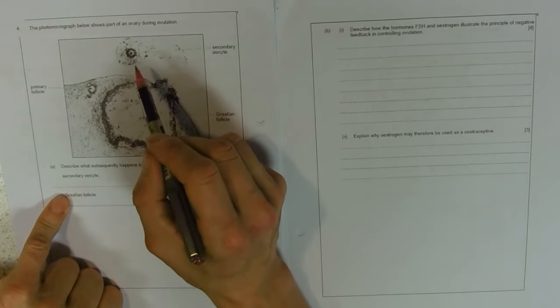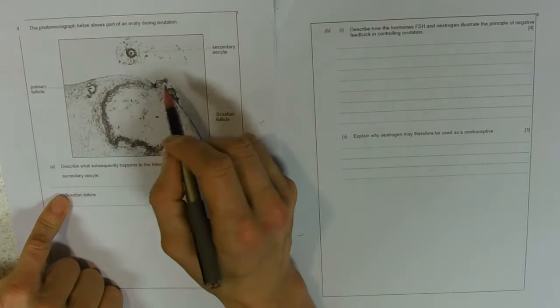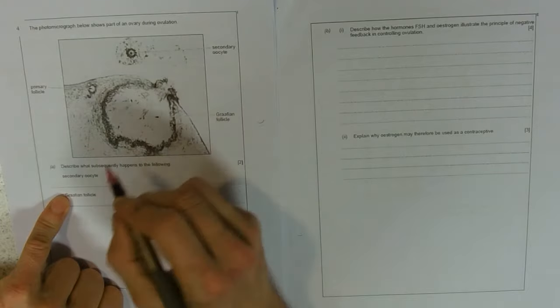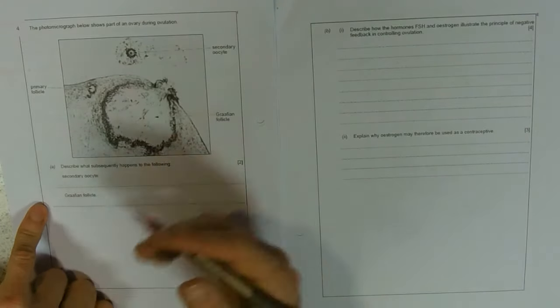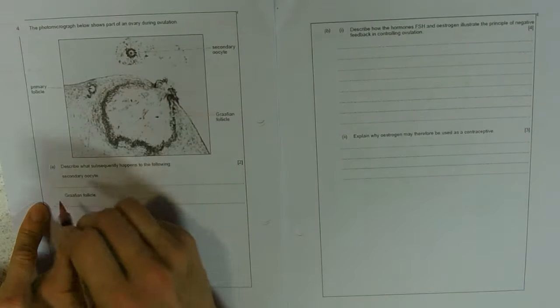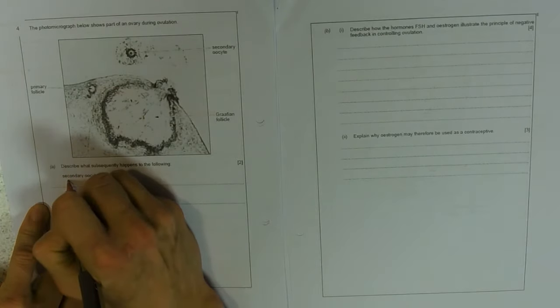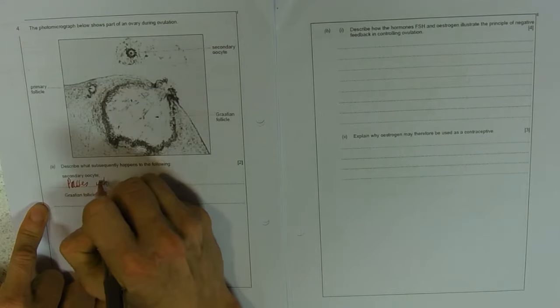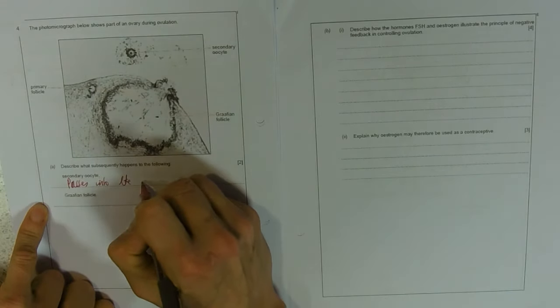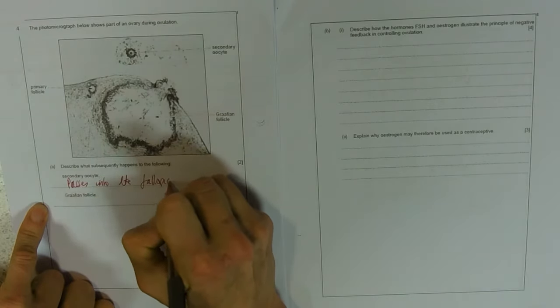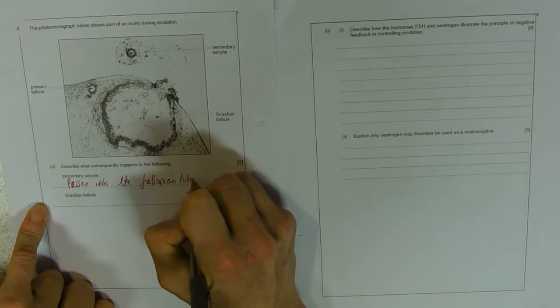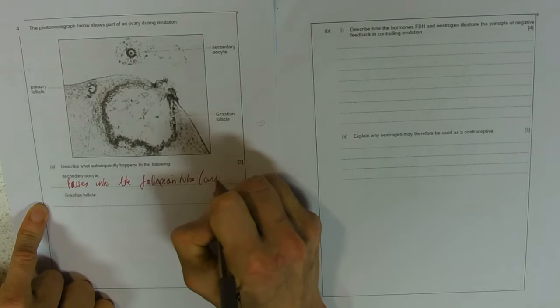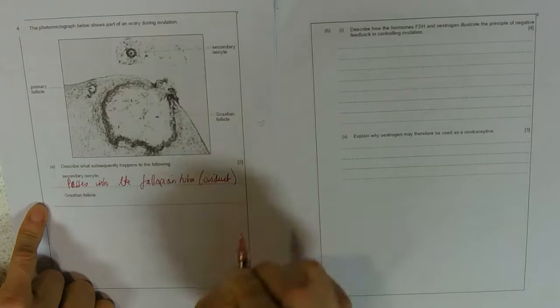Where's that going to go? So that goes into the fallopian tube or the oviduct, where fertilization may or may not happen. So it passes into the fallopian tube or the oviduct. I prefer fallopian tubes, it sounds much better.